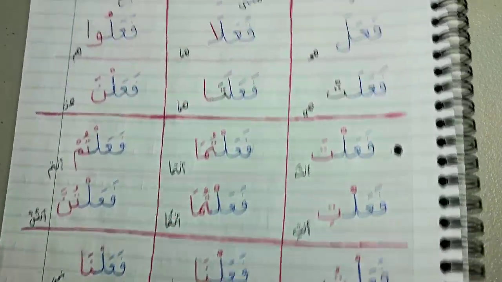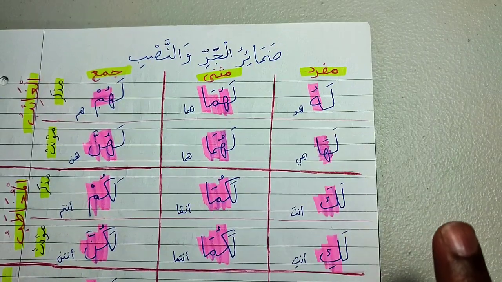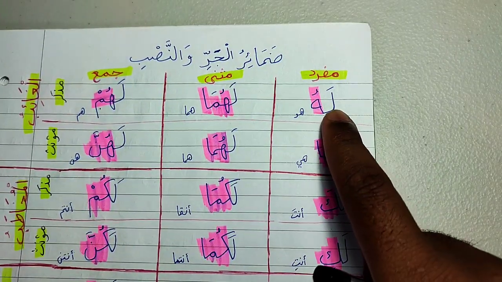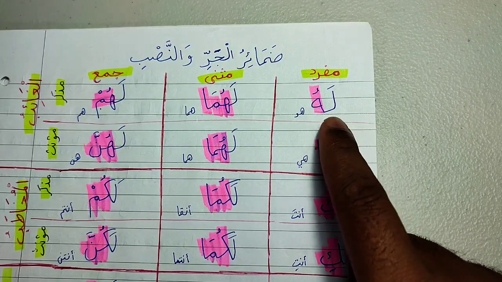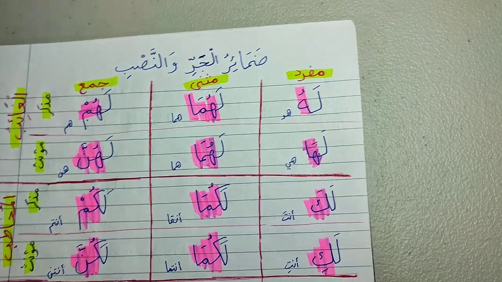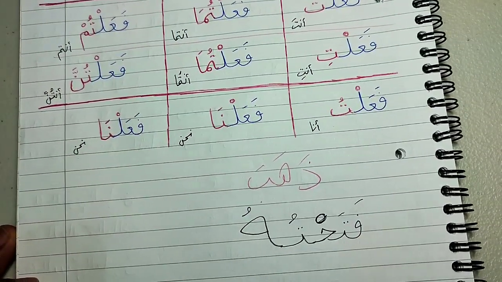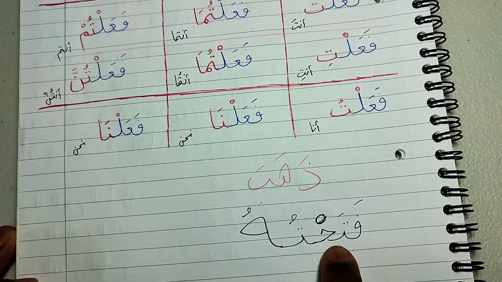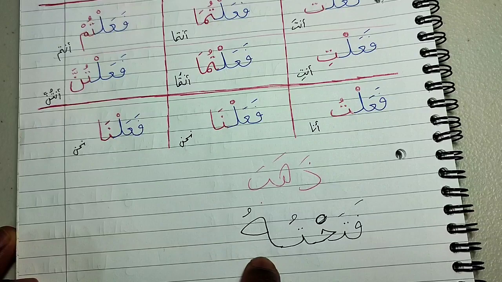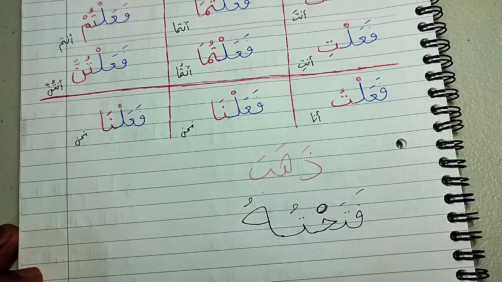Remember, this is the dhamir that we took here. We mentioned that it's jar in two cases. This comes for jar in two cases. If it's attached to a harf jar or ism. If it's not attached to a harf jar or ism, then it's going to be nasb. So let's go back and apply that rule. Is this a harf jar? It's not a harf jar. Is this an ism? It's not an ism. So this can't be jar. This is not coming to replace a jar. So what's the other option? It's nasb.